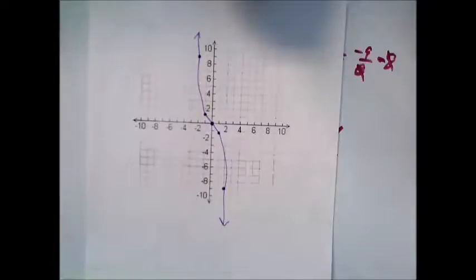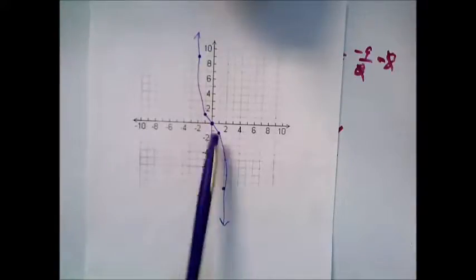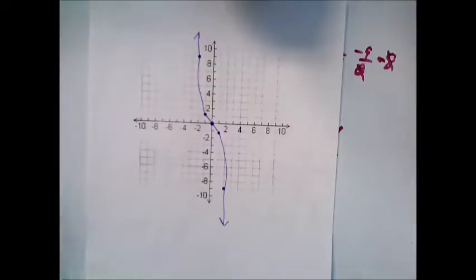So mainly just get the points, the 5 that you need, so 0 and then 2 on each side. I picked 2 positive, 2 negative ones, and then you can make your graph from that.